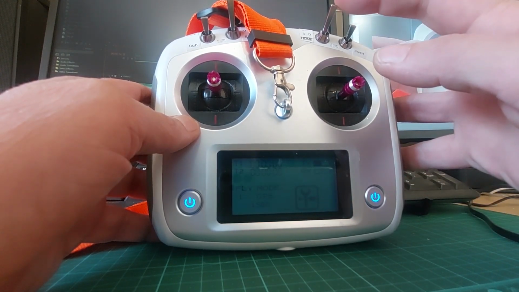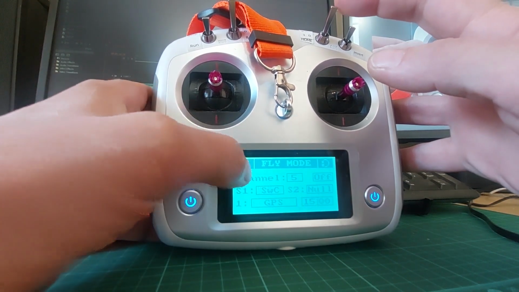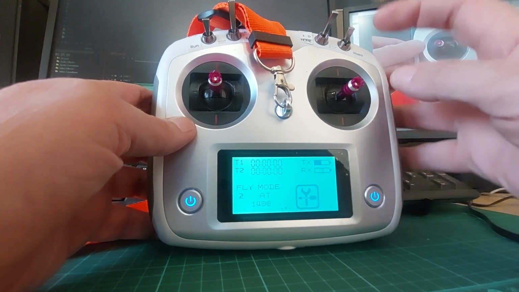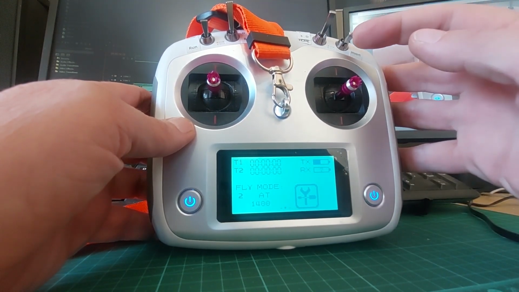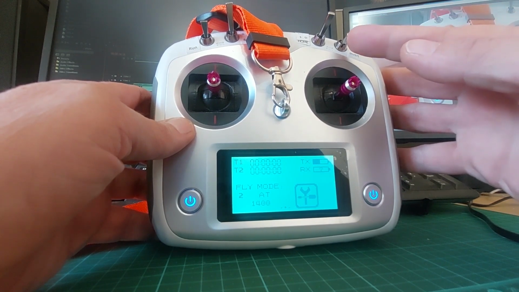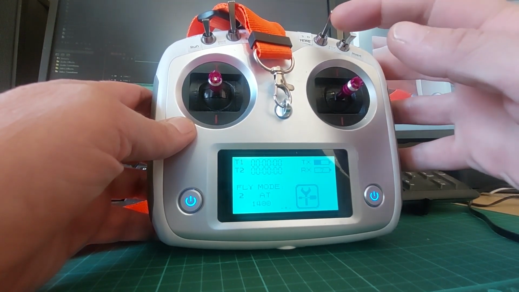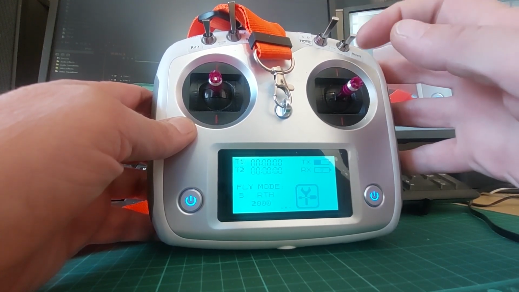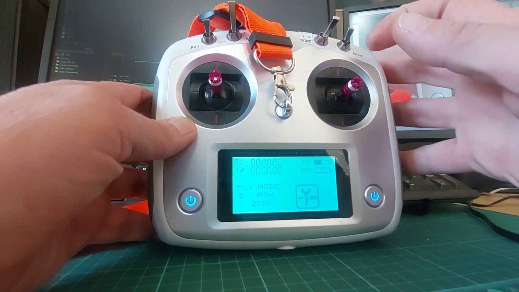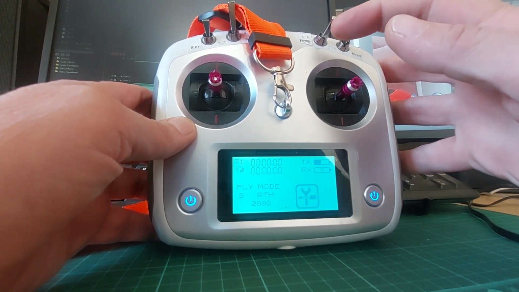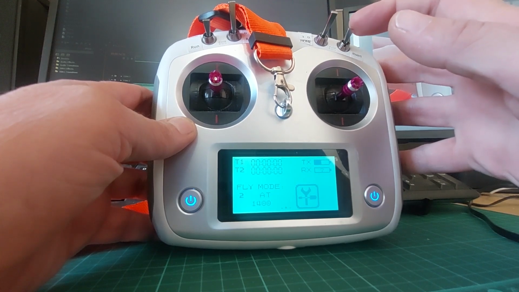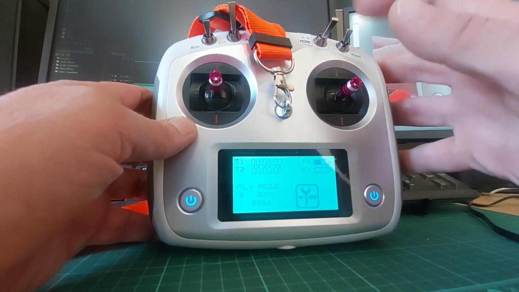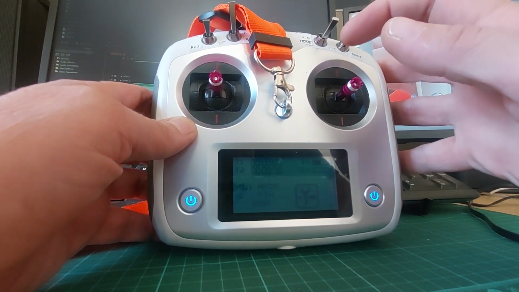So we're going to assign this switch in the ATI position to flick between 3D or 6G mode, but stay in GPS mode or return to home mode wherever this switch is. So we're only going to let it change any mode in ATI mode, not in GPS or return to home. How do we do that?